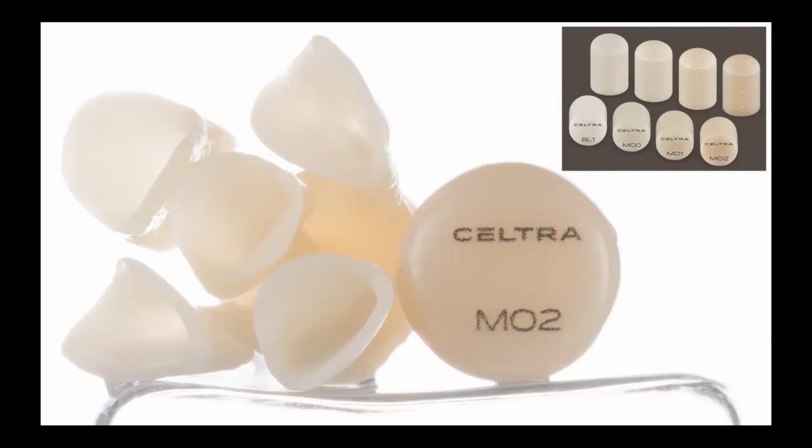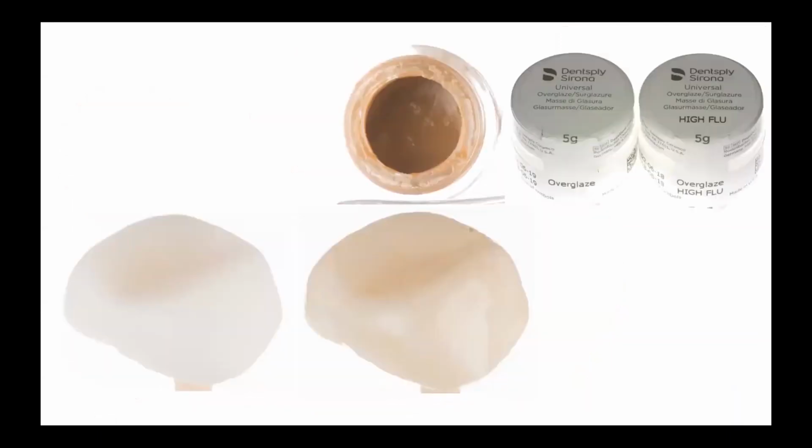For masking of discoloration, we use MO, medium opacity ingots, but this is not the only solution, because bleach ingots can mask the discoloration too, due to the brightness. In this case, we need to create the proper shade of our framework, to correct the shade, to check it with the help of shade stain. In our system, its name is body stain.